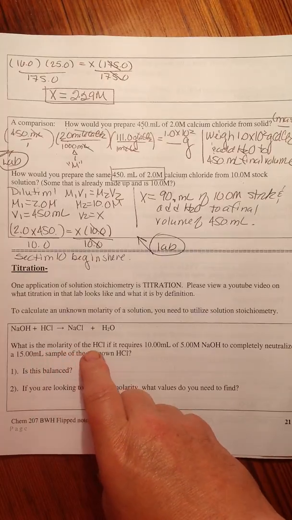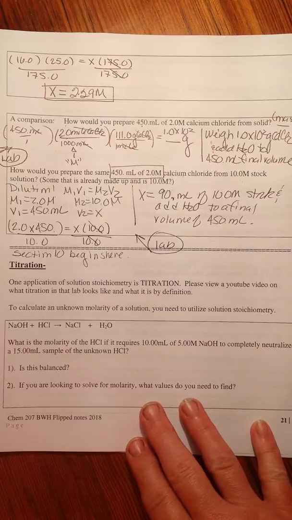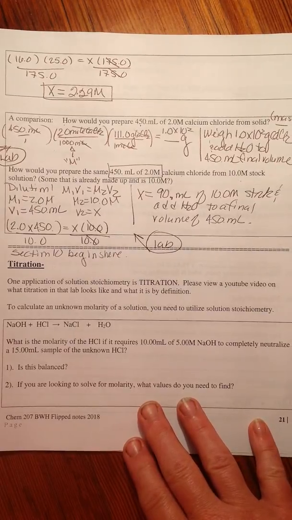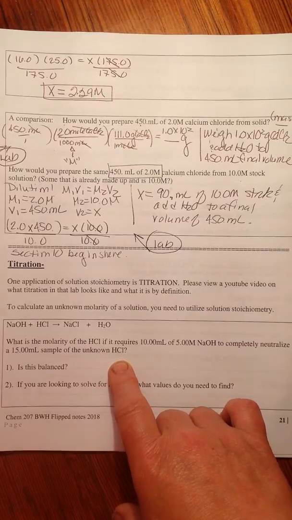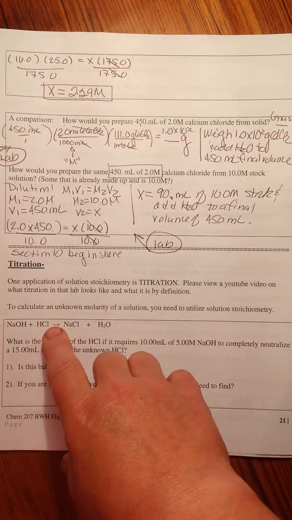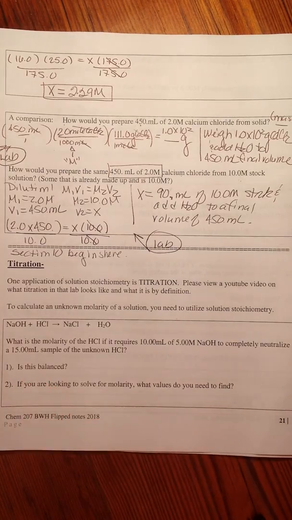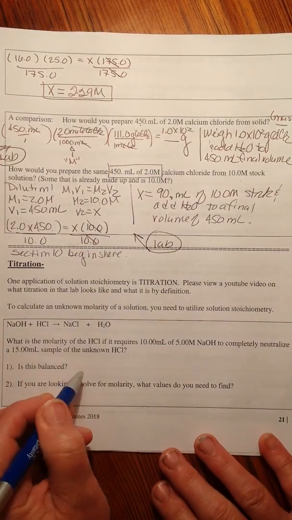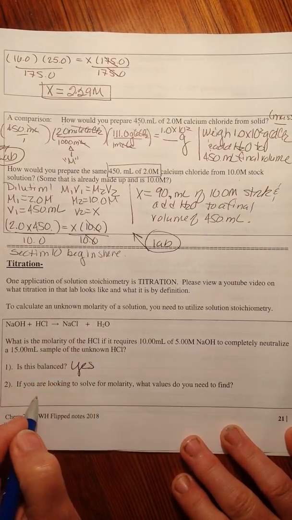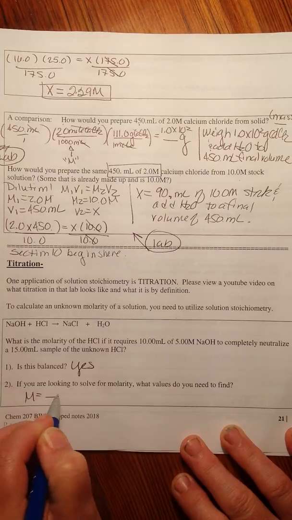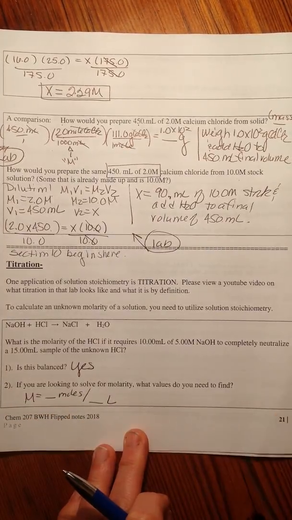What is the molarity of HCl if it requires 10.00 milliliters of 5 molar NaOH to completely neutralize a 15 ml sample of HCl? Well, first you're going to need the balanced equation. So the first thing I ask is, is this balanced? And the answer, of course, is yes. If you're looking for molarity, you're going to need moles per liter.